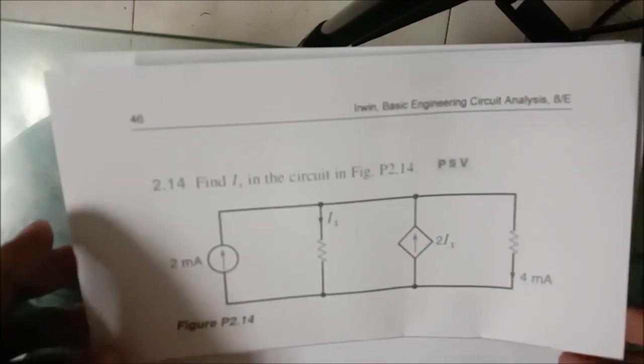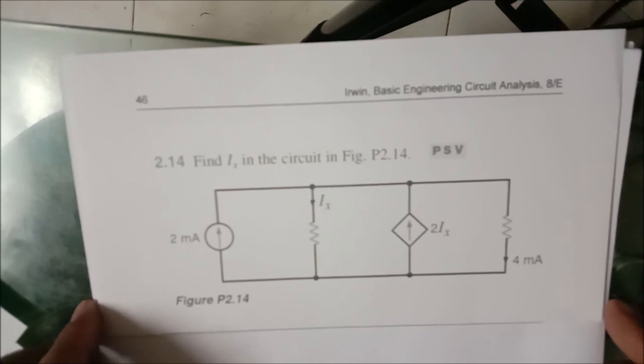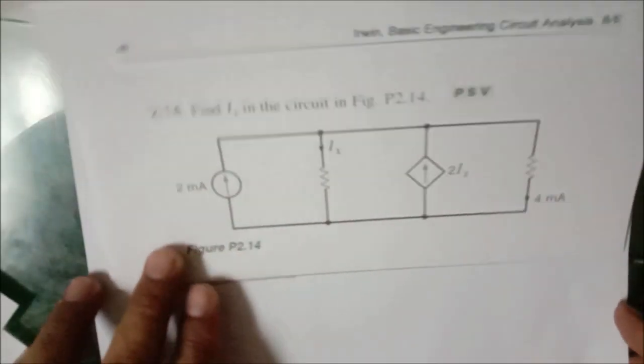Okay? So, next, 2.14. Find I sub x in the circuit. So, parang ganun din lang. Ano? Solve na natin to. Dali lang to.